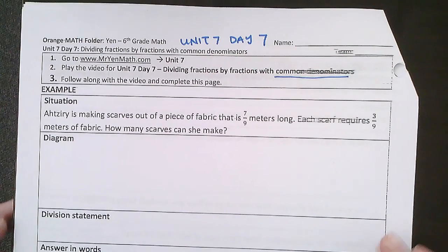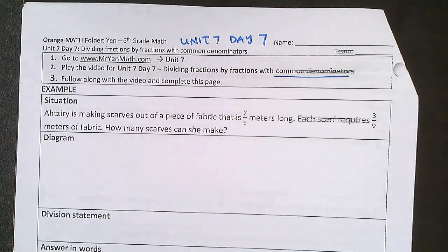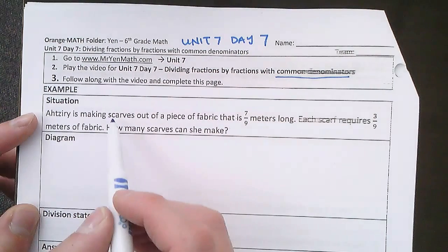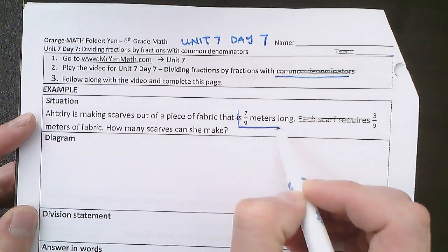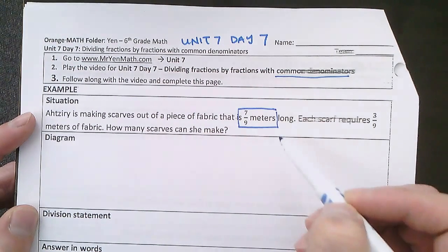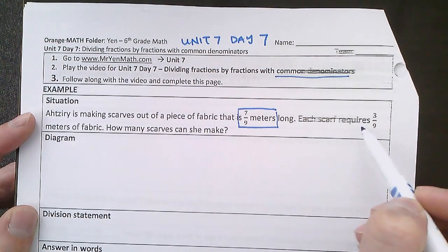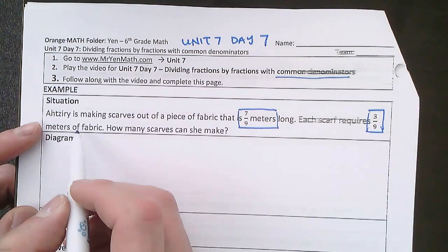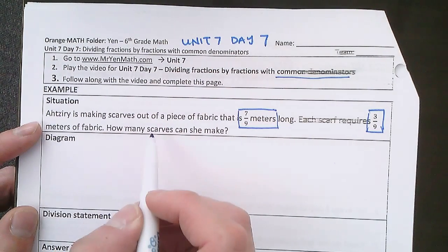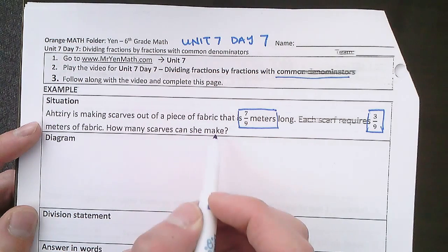Alright, let's get started by reading our situation. Atsiri is making scarves out of a piece of fabric that is 7/9 meters long. Each scarf requires 3/9 meters of fabric. How many scarves can she make?